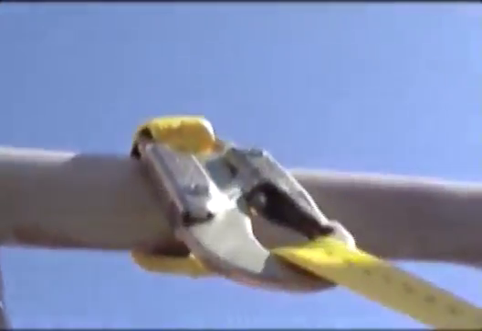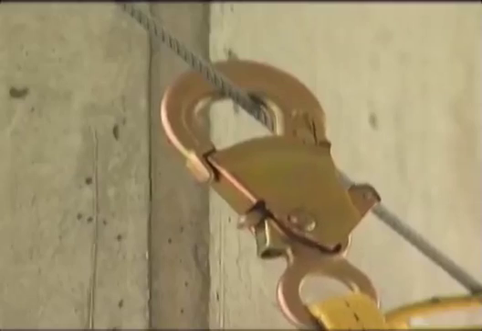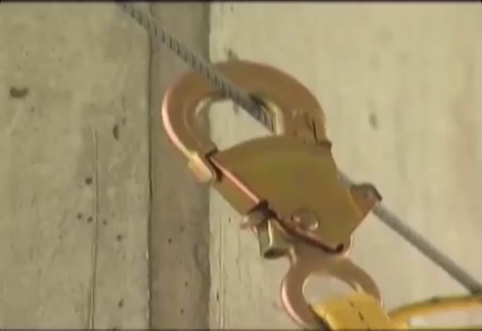Always inspect PFAS prior to use and remove defective components. Use, store, and replace PFAS according to manufacturer's guidelines. Never attach PFAS to guardrails, hoists, or roof edges, or in areas that can cause an employee to swing. Only tie off to properly approved anchorages.